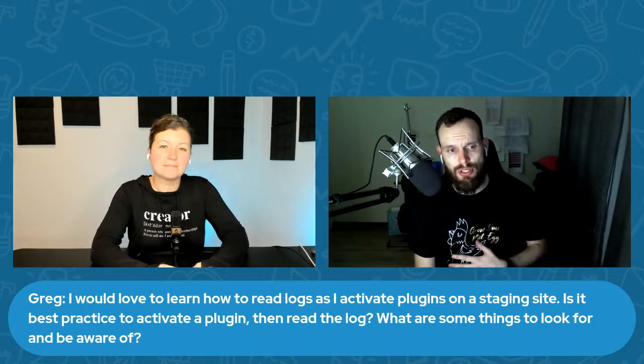What I also like to do is read the support requests if it's on .org, or read the reviews just to get an idea of the plugin's health and how the company or developers are handling that. But if you activate it and it starts pushing data out to the debug log, just take it slow, read through the log. If it's a warning, the most important thing is to check for fatal errors in the debug log.